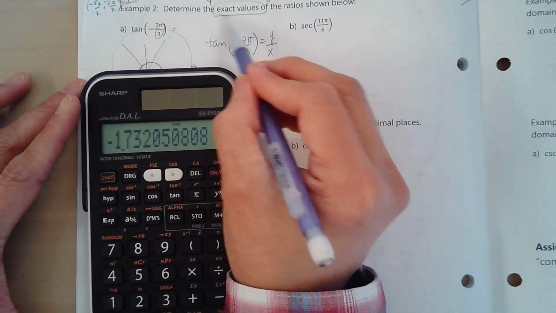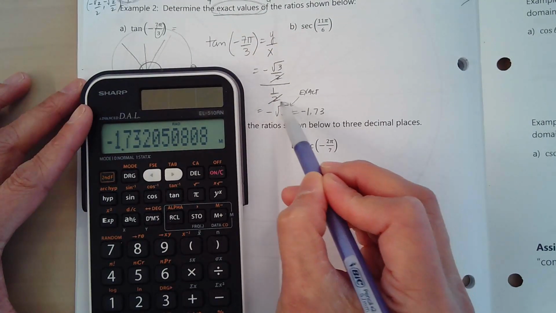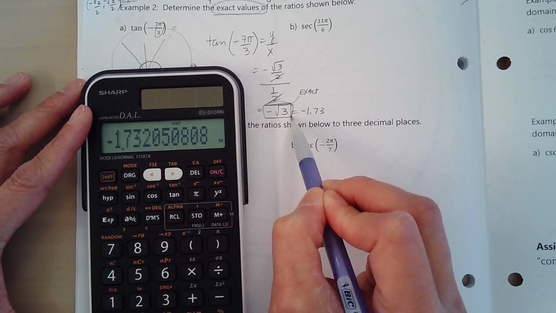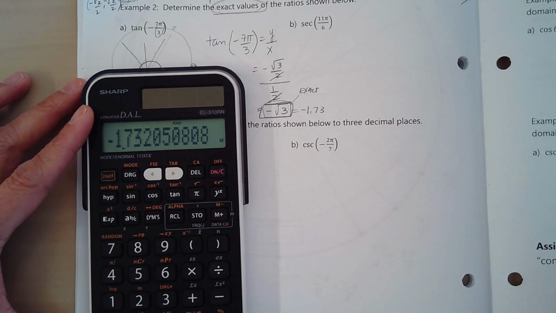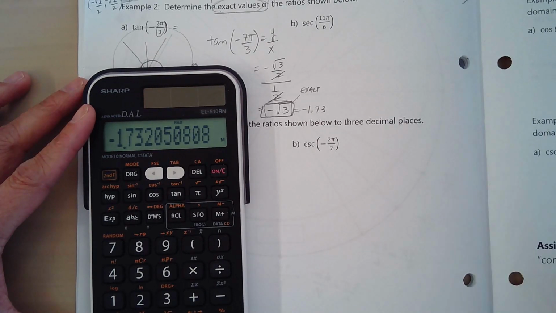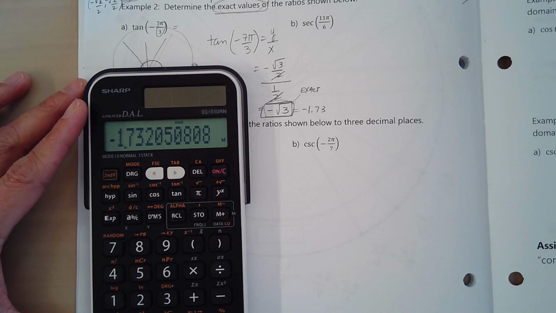They're asking for the exact value. The exact value is negative square root of 3. We can put that into our calculator, but our calculator will give us decimals. Okay, is that good?